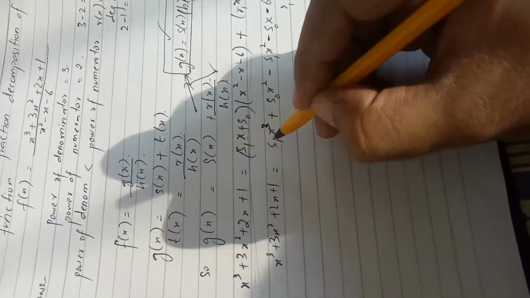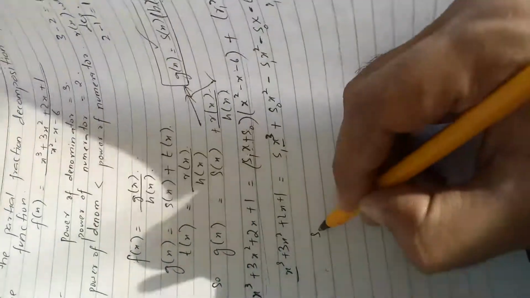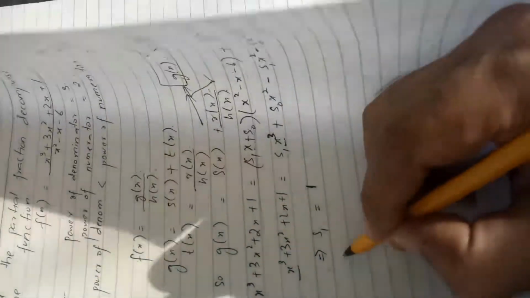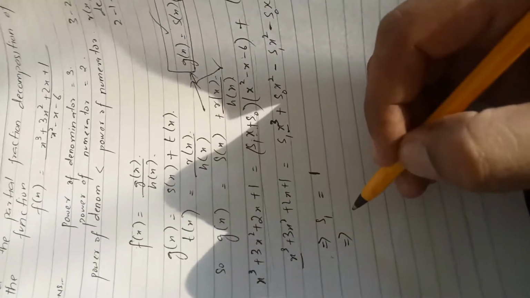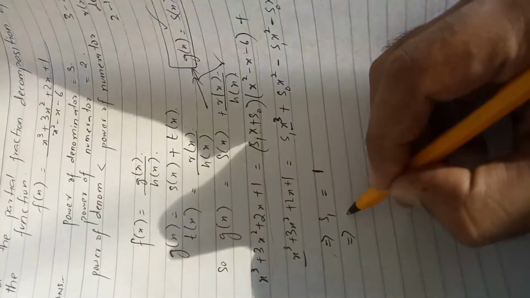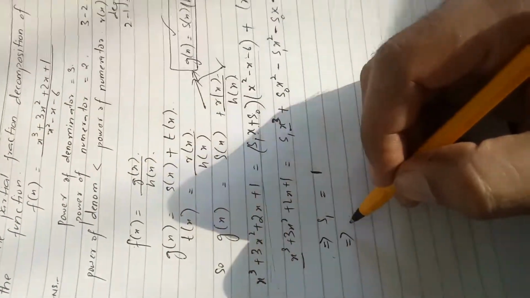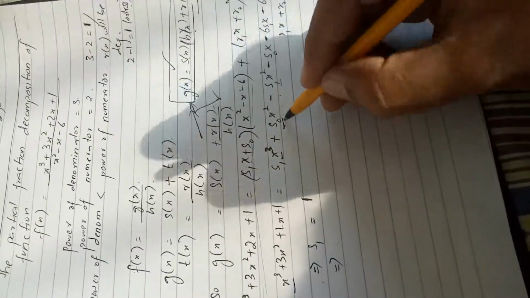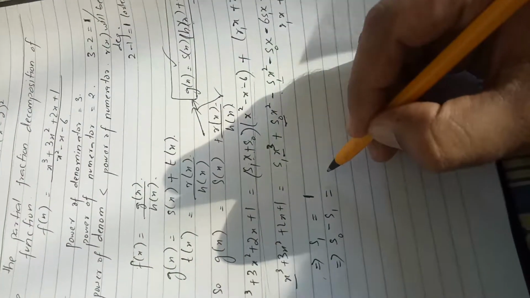So equating this and this, that would mean s1 is equal to 1, and s0 minus s1, combining this and this, s0 minus s1 is equal to 3.